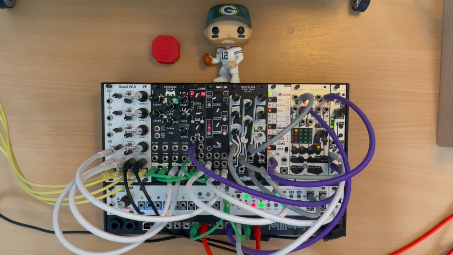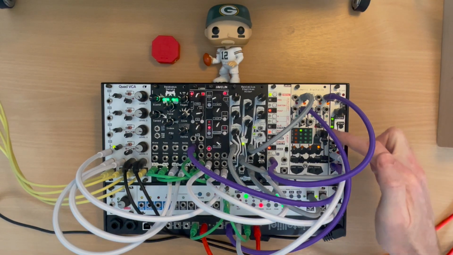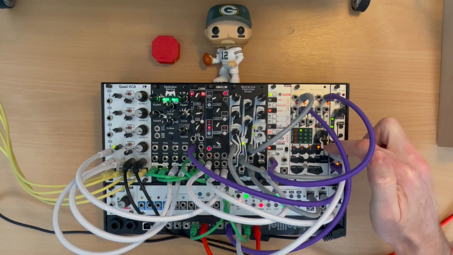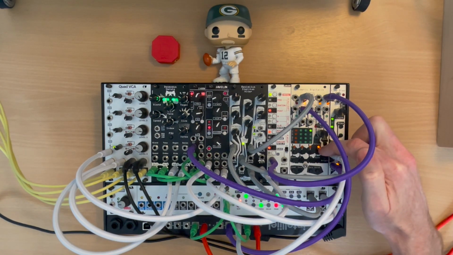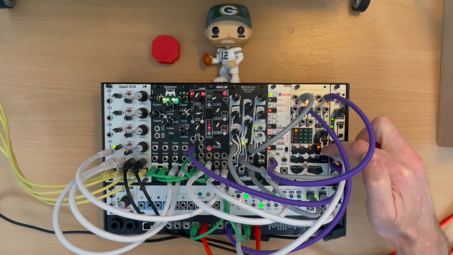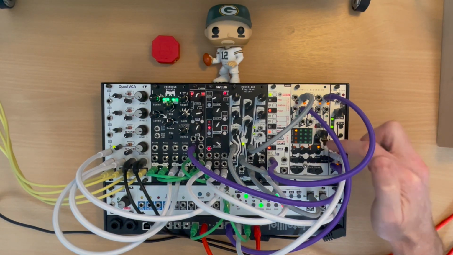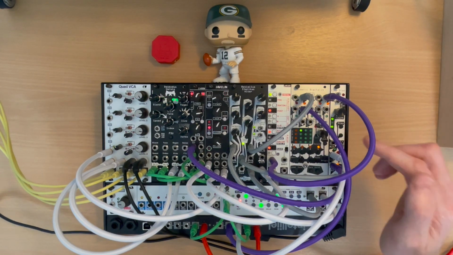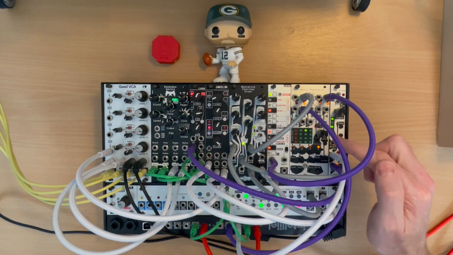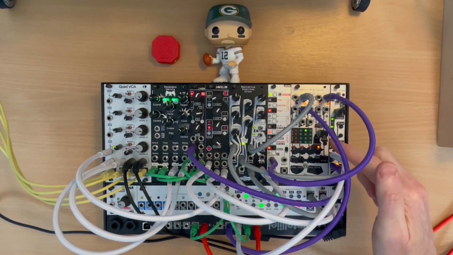But I'm going to do some videos on the Mimetic because so many people have asked about this module. It's so powerful, but it's really difficult to get your head around in the first day that you have it. Once you have, it just creates music for you all by itself. So definitely recommend that module. So yeah, next video, Mimetic.